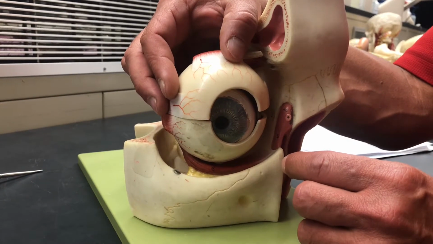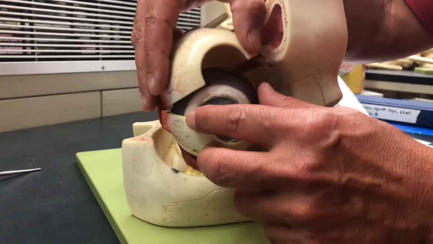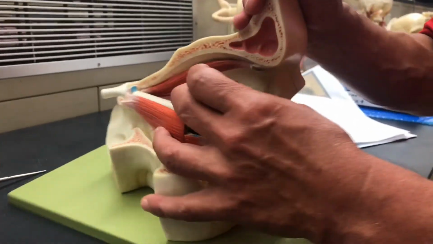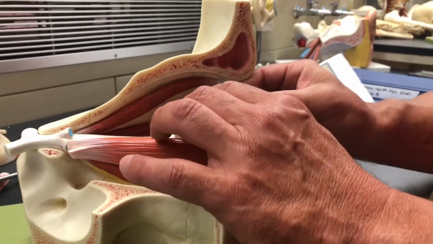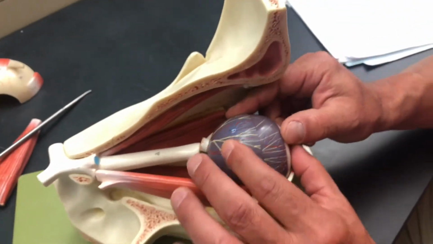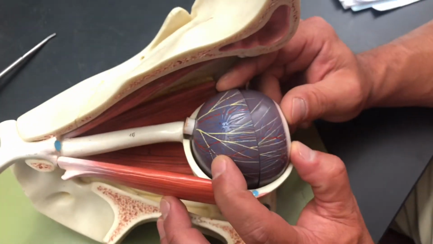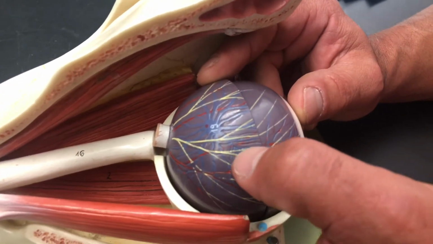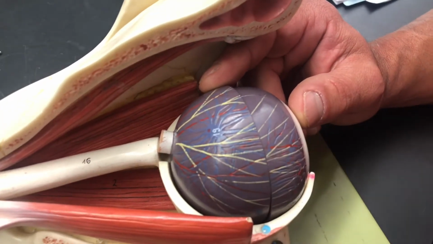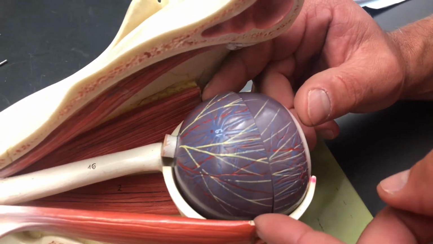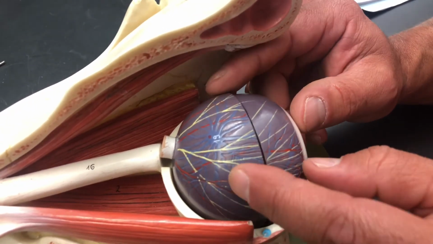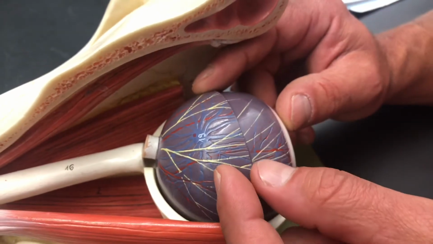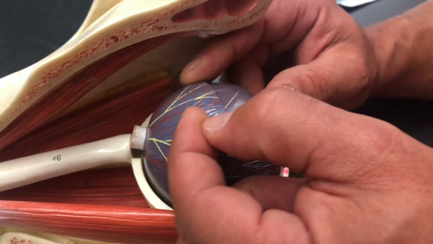The next layer in of the eye would be the vascular tunic. And what we can see, this brownish structure right here, that is part of the vascular tunic, and that is the choroid. The big key to noticing the choroid is that it contains blood vessels, and this is going to supply the eye wall. So the darker area right inside, just deep to the sclera, is the choroid.